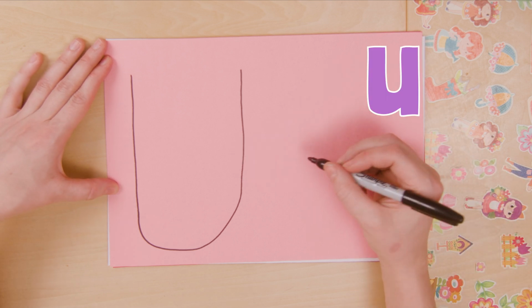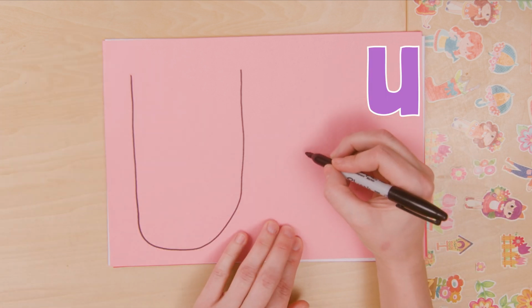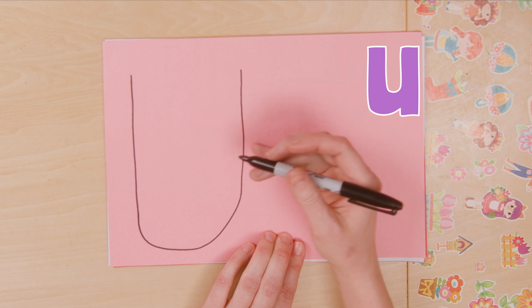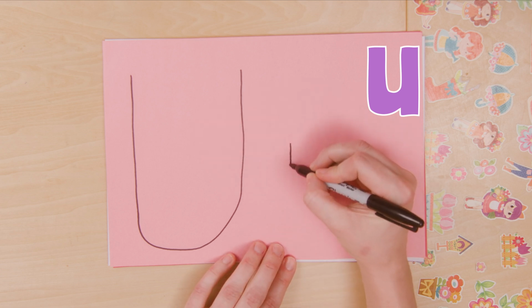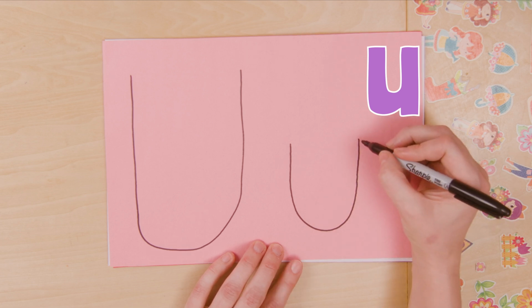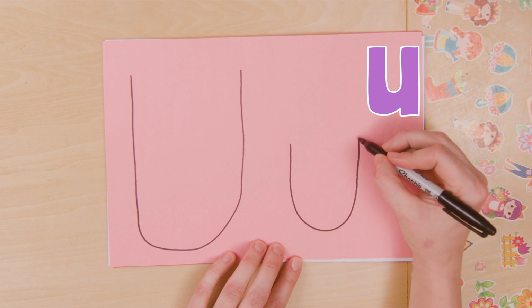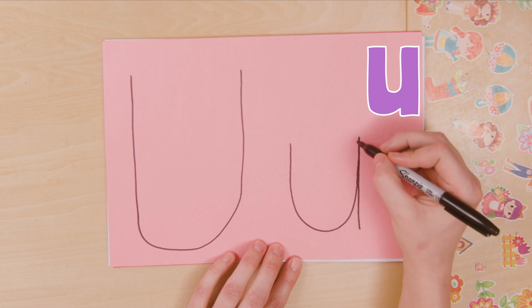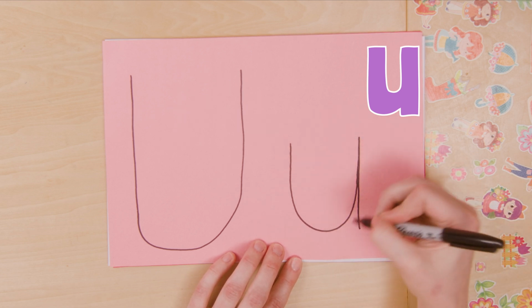Let's try the small u. All right, you're going to do the exact same thing, but just smaller. We'll start about halfway up on the big U. And we'll go down, curve, and up. Except this time, we're going to add a little something. We're going to add a line down on the side of our little curve.